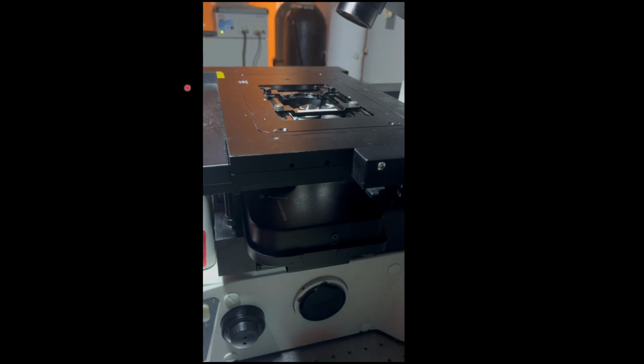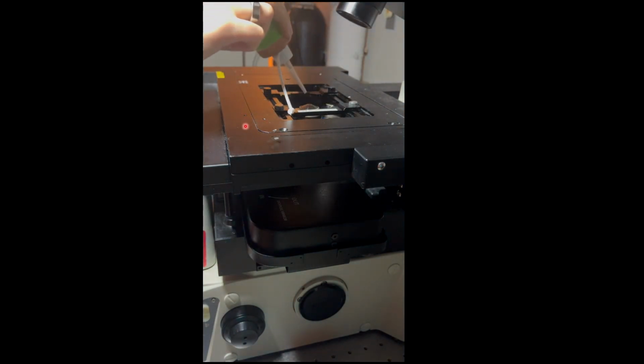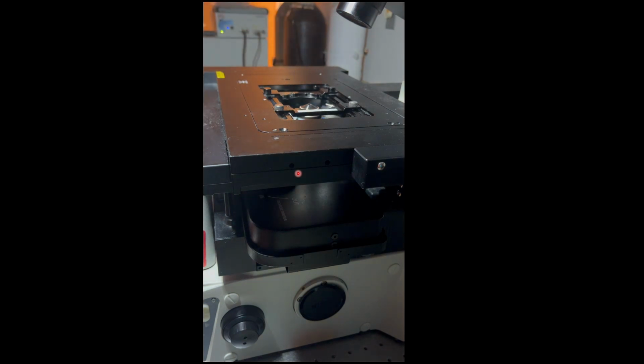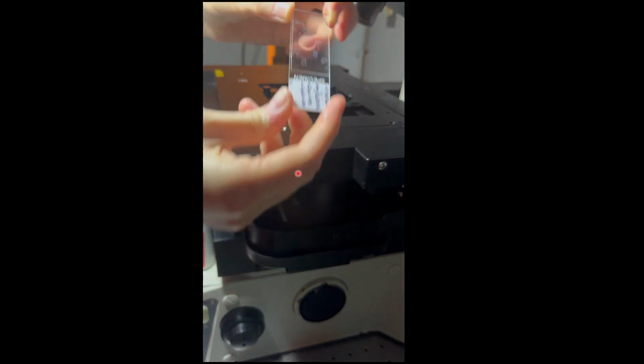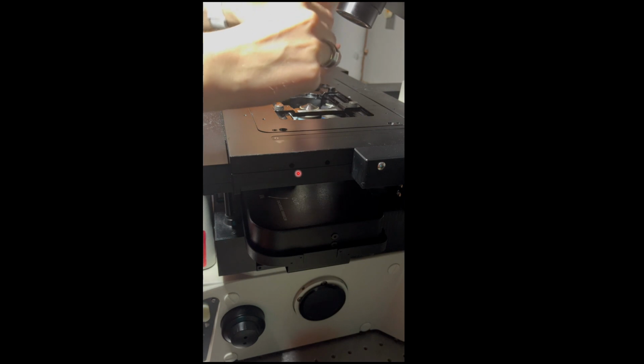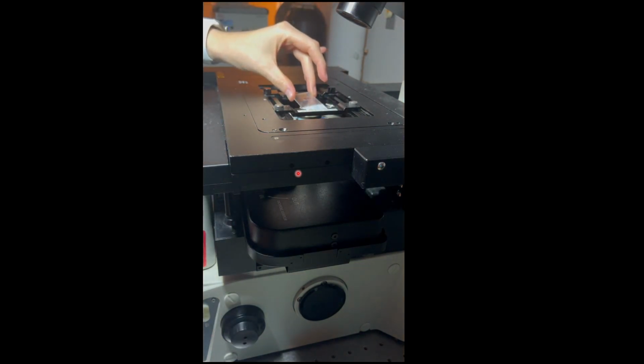Here I'm going to show you how to mount a slide. So in this I am using an oil objective. Here I'm using the 40x oil objective. So I'm just putting a very, very small drop of oil onto the objective. You don't need much oil, it's just to create an immersion barrier between your sample and the objective. This is an inverted confocal microscope, so I'm flipping my slide upside down so that the cover slip is nearest to the objective.